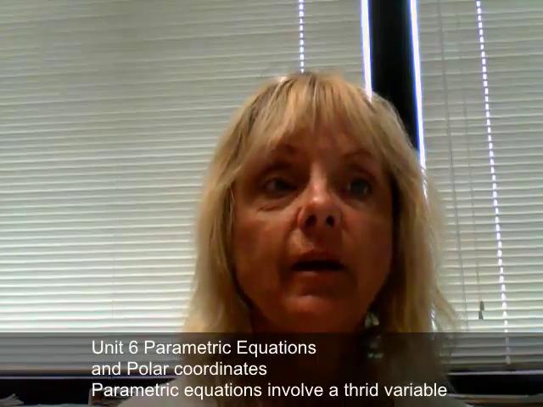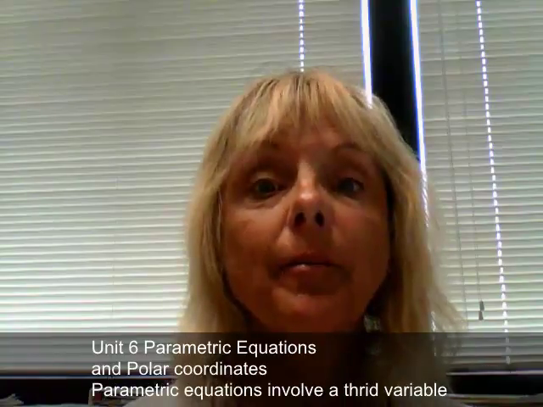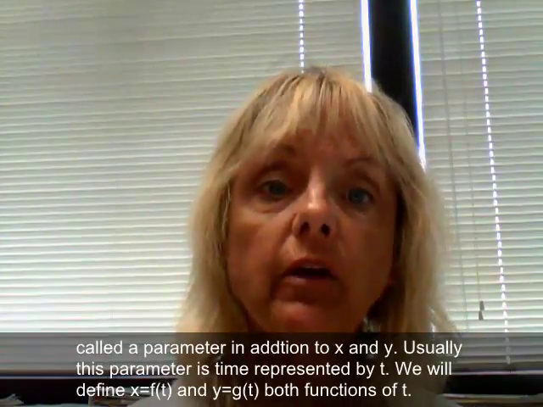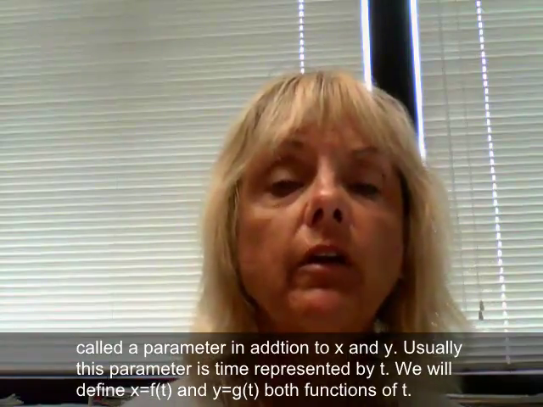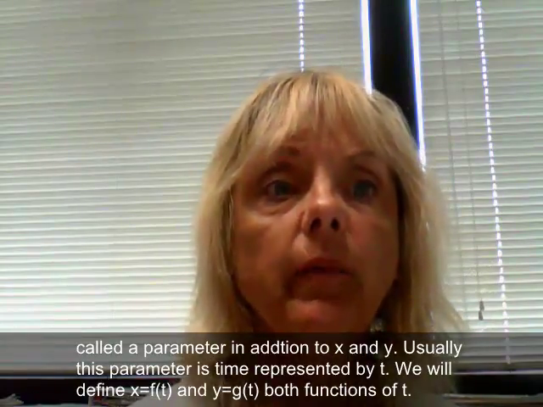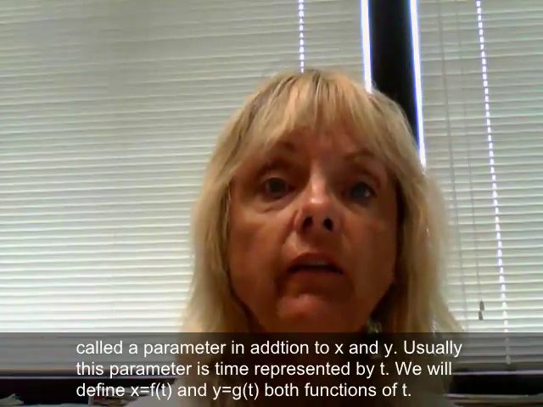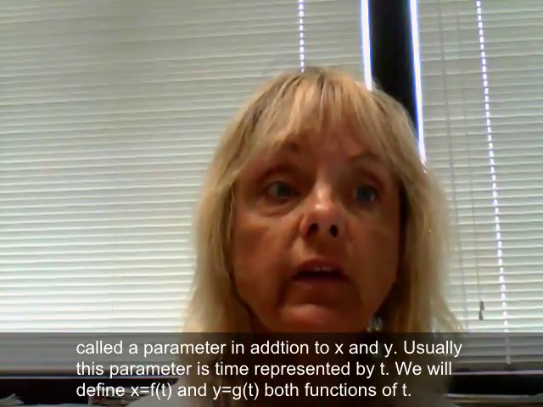Unit 6, Parametric Equations in Polar Coordinates. Parametric equations involve a third variable called a parameter in addition to x and y. Usually this parameter is time and represented by t. We will define x as f of t and y as g of t, both functions of t.